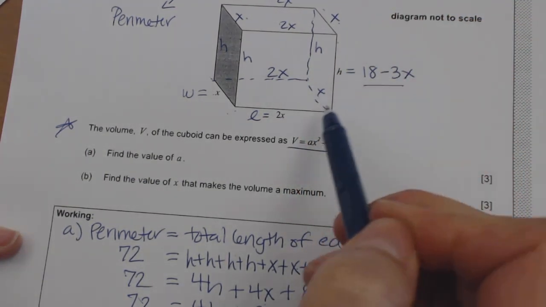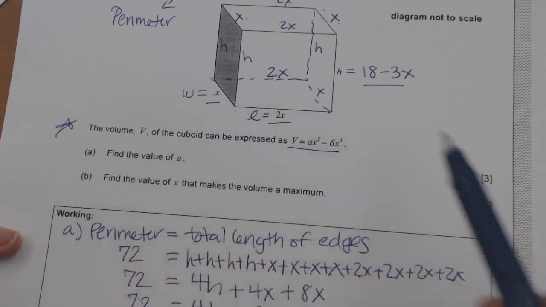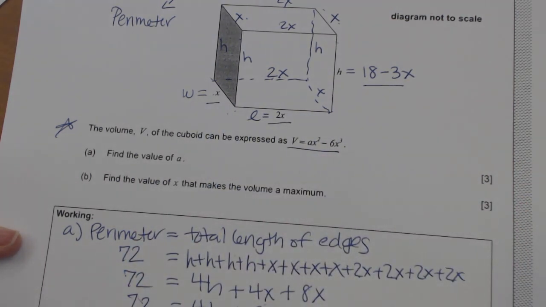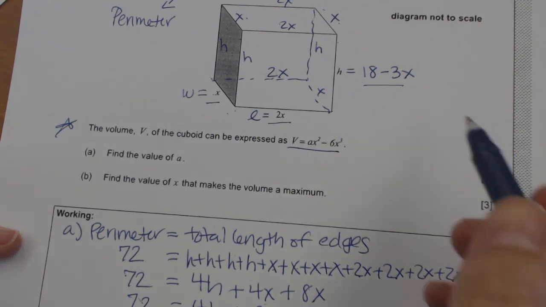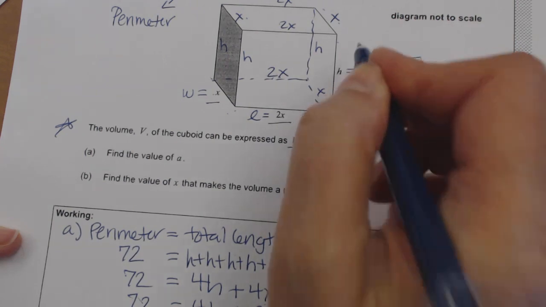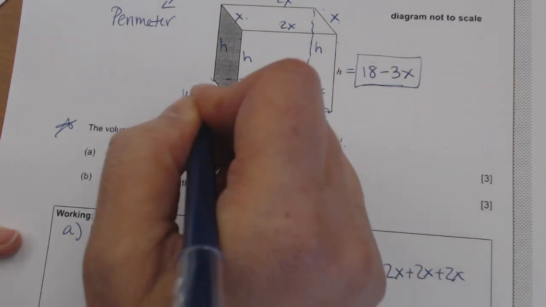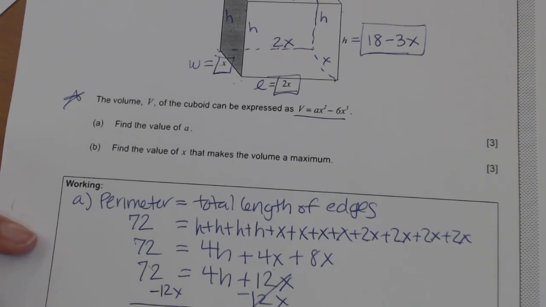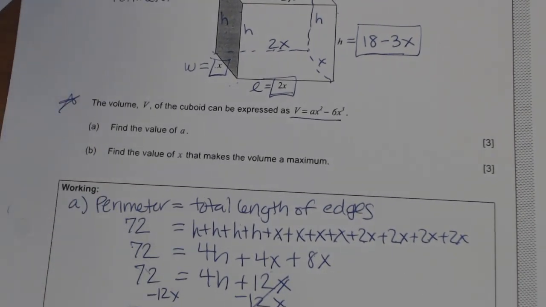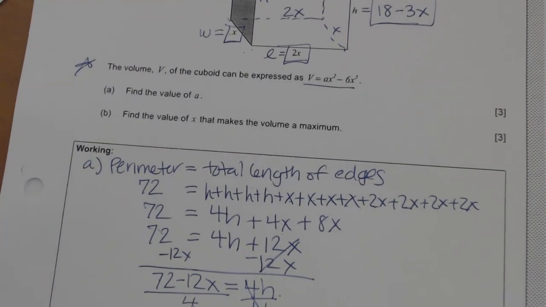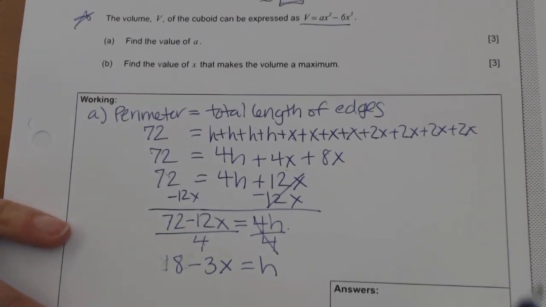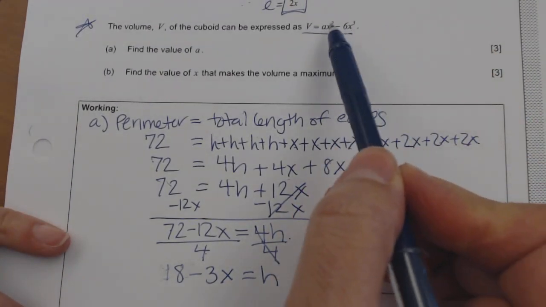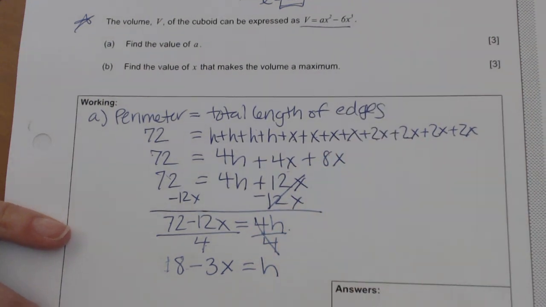So we have each of the dimensions in terms of one variable, and that variable is the variable x. So using that, I see that we have height, I see that we have length, I see that we have width. And in order to find the volume, you multiply those three together. So I want to find out what my volume is going to be. I know they gave us a formula up here, but it doesn't really help us with anything.